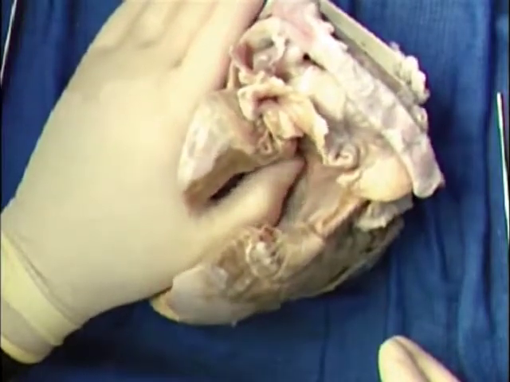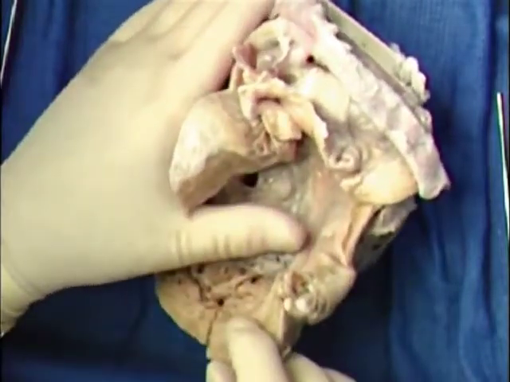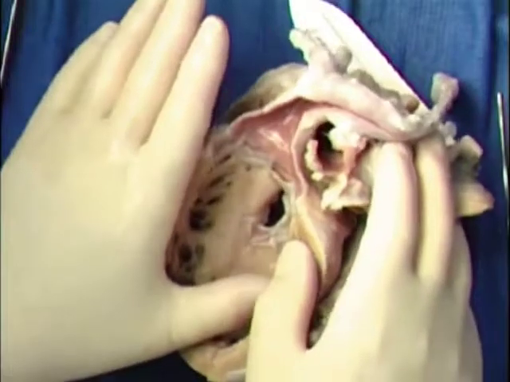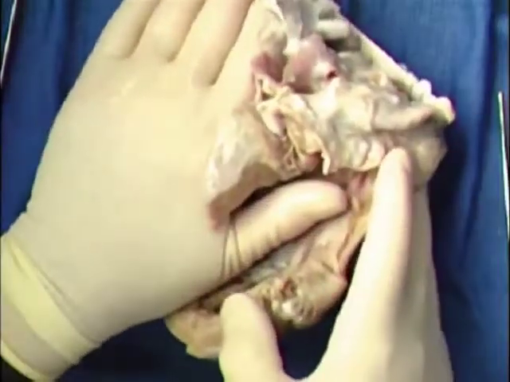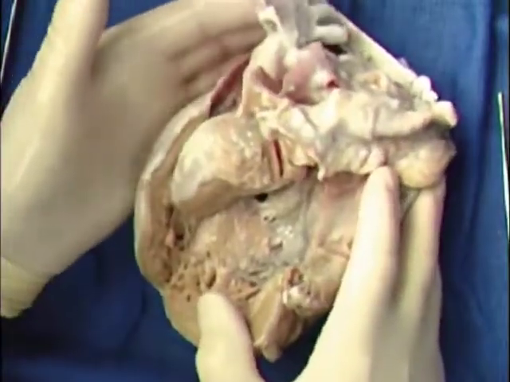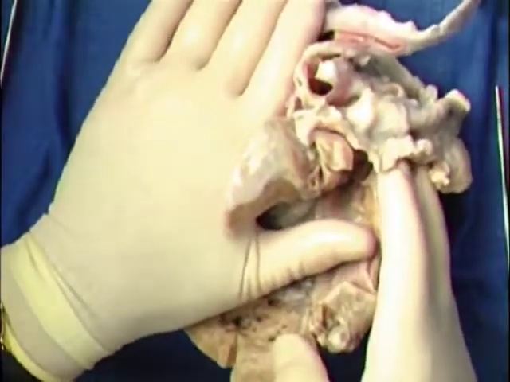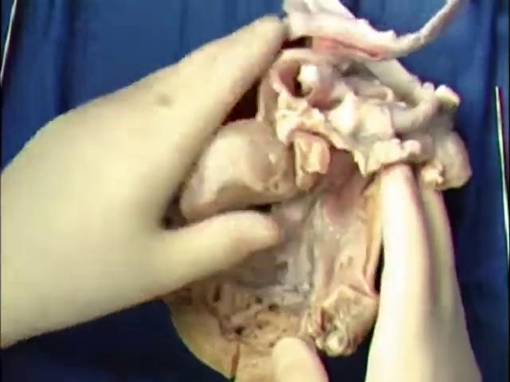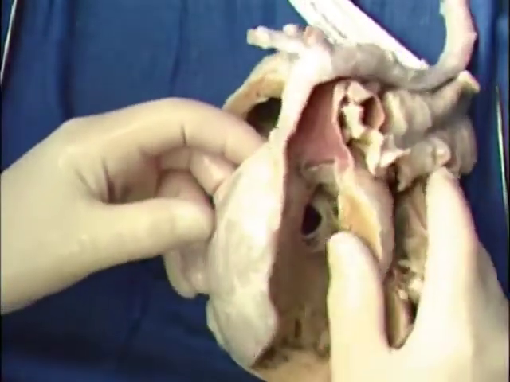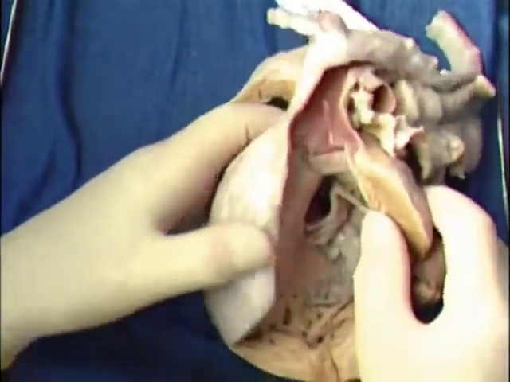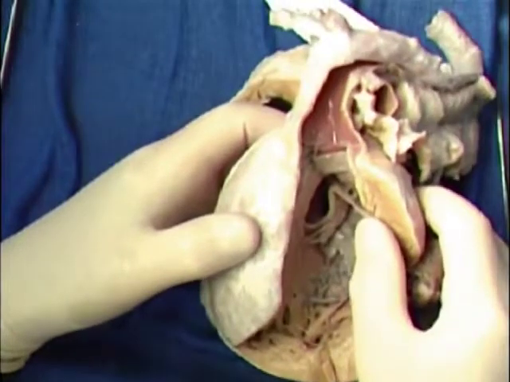And here you see my thumb is in the inlet valve, my fingers are going up the arterial trunk, the palmar surface of my hand is on the septal surface of this morphologically right ventricle. In the normal heart, it is the right hand that goes on the septal surface.